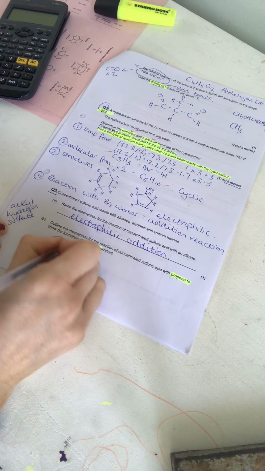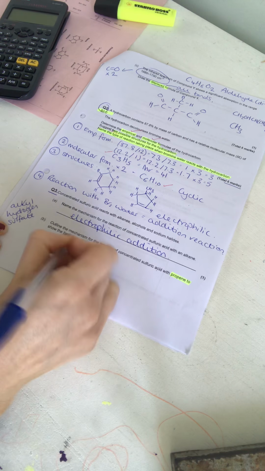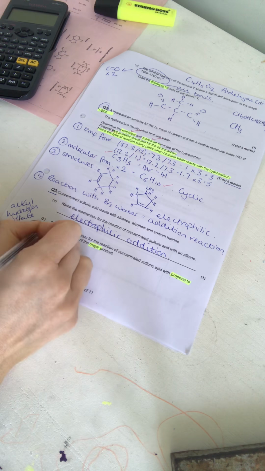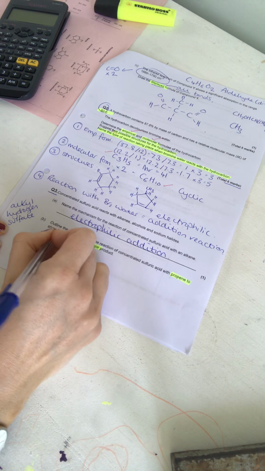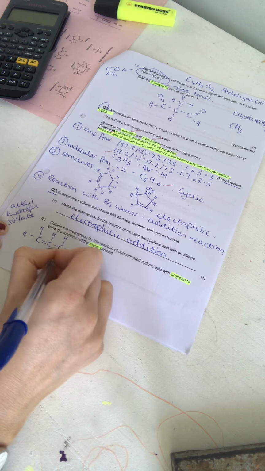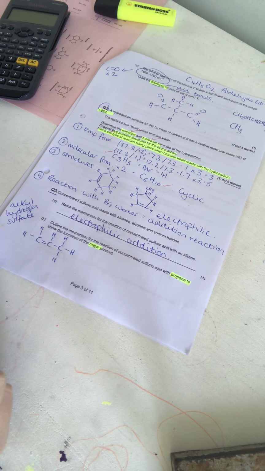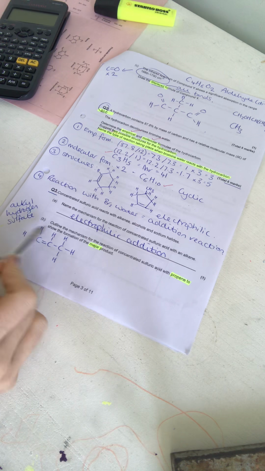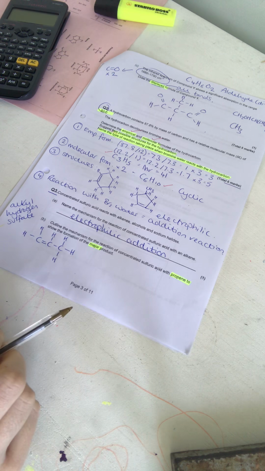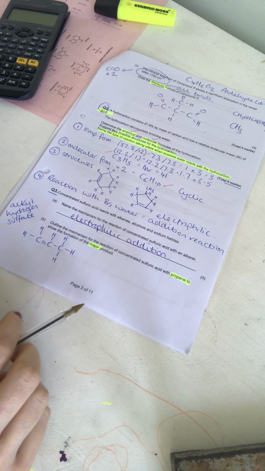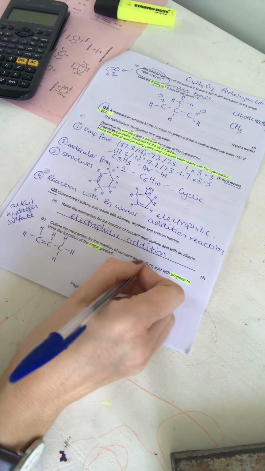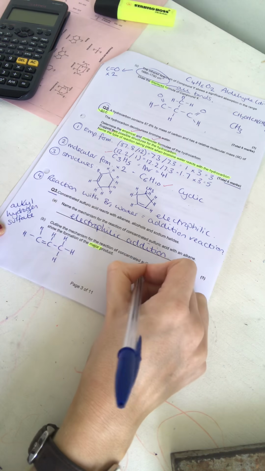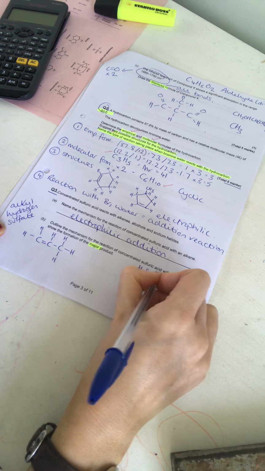So we've got propene. So 1, 2, 3, pop in a double bond. Just check my hydrogens are okay. Yep. Please put the hydrogens in. When I was marking the year 13 mock, quite a few people just missed the hydrogens out. Now I often do that in lesson just because I'm in a hurry, but obviously you need to actually put them in. So then we've got sulfuric acid, which is H2SO4.